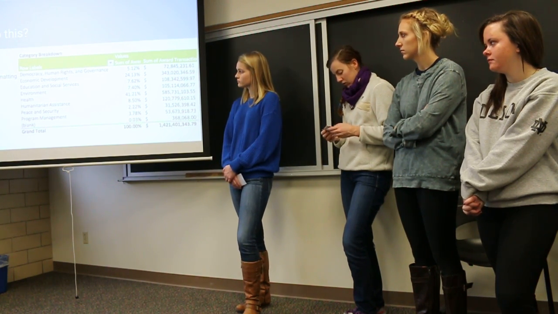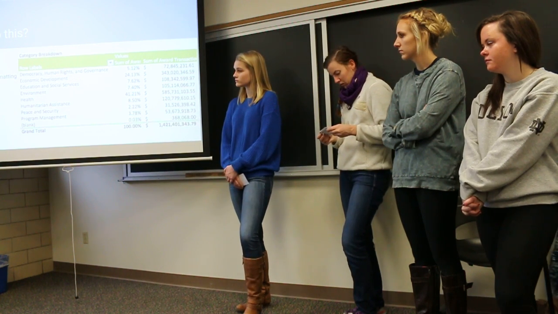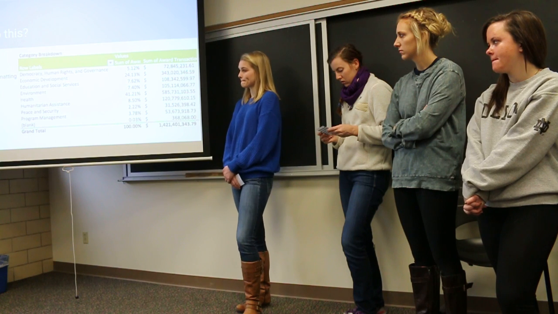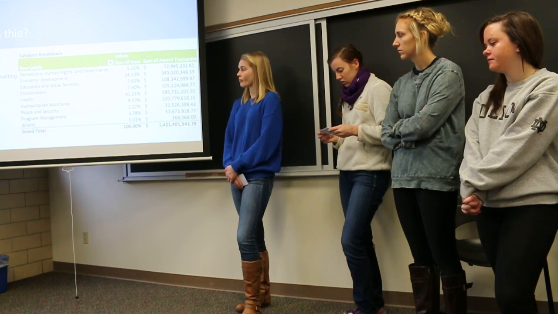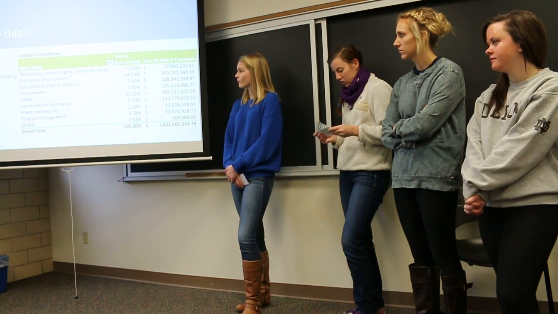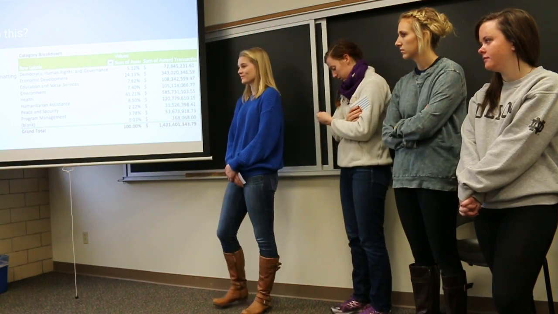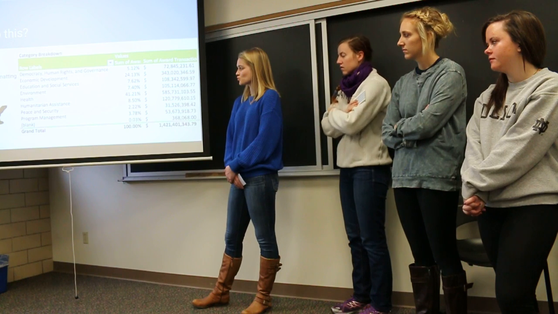So by using a few functionalities in Excel... Is this the data for Bangladesh? Yeah, this is the data for Bangladesh. By using a few simple Excel tools, which are detailed in the handbook and aren't that fun to explain in the presentation, you can actually get very useful information here.